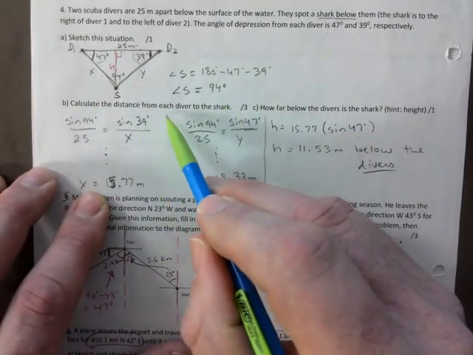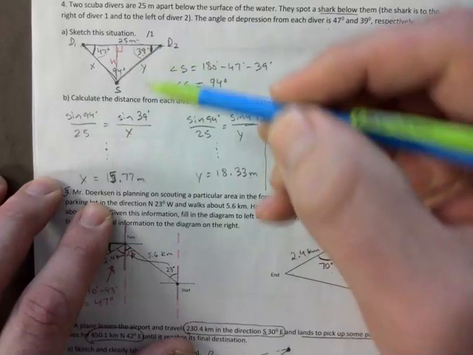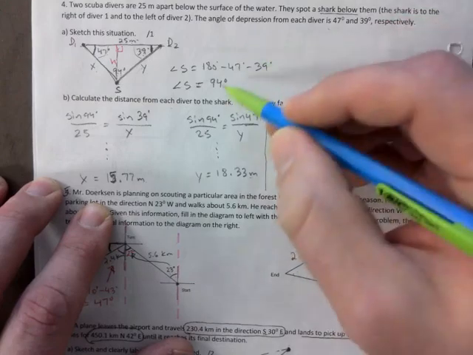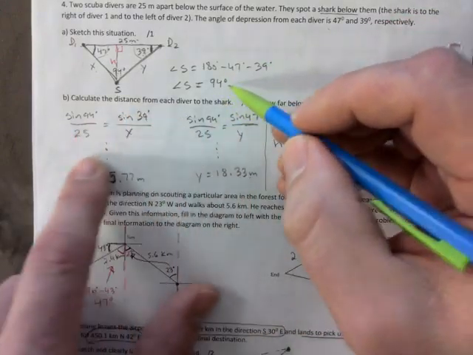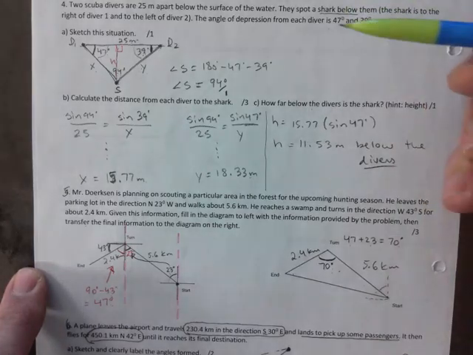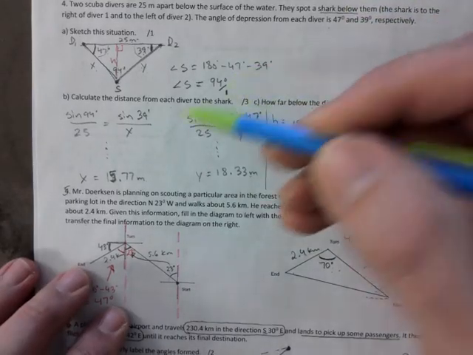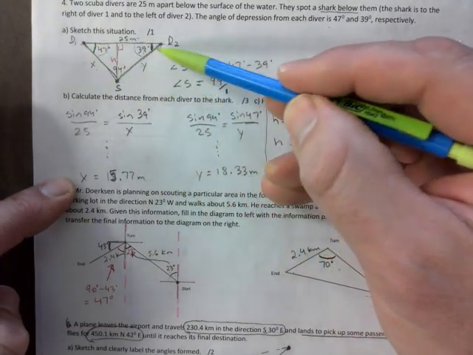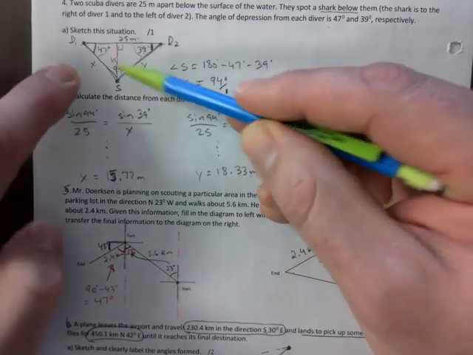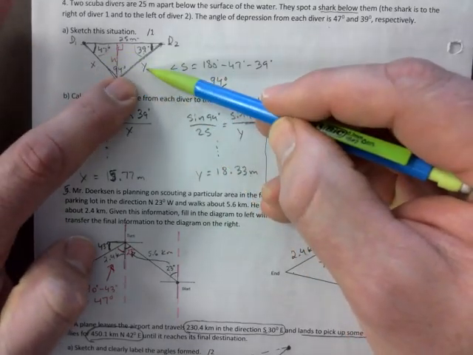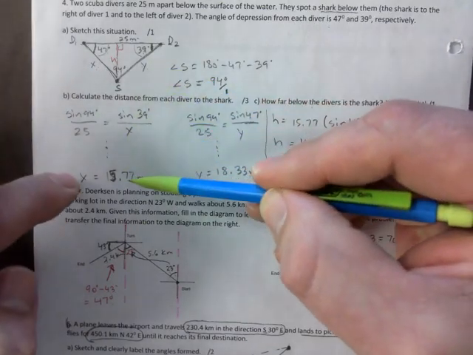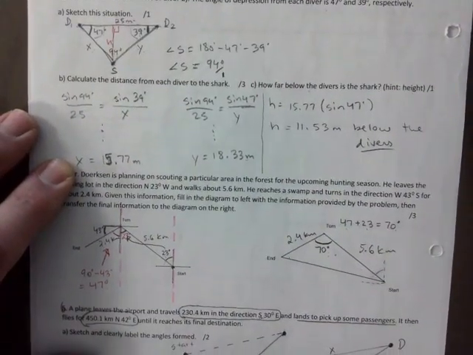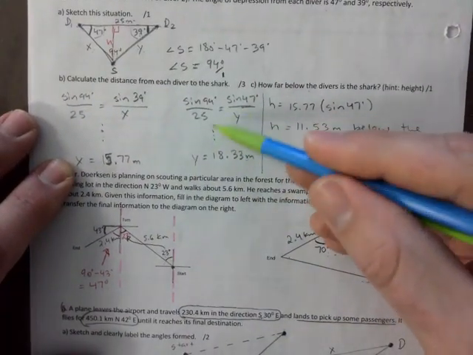And then calculate the distance from each diver to the shark. So obviously you've got 2 angles, find the third, that's 94. If the 94 shows up anywhere here, you get the extra mark for that. And then we use sine law. When you have questions like these, where it's hard to tell which side is which, clearly label on your diagram what side you're solving for. Sorry, I went quickly because I had to hurry to get this one done, but the work should be there.